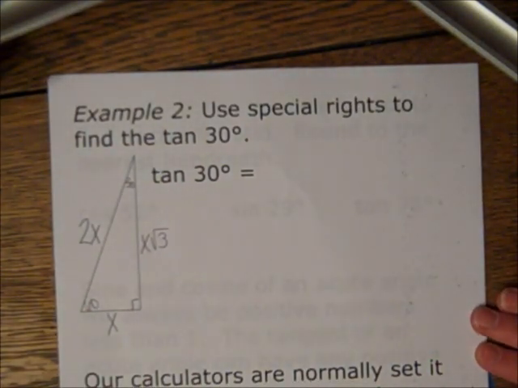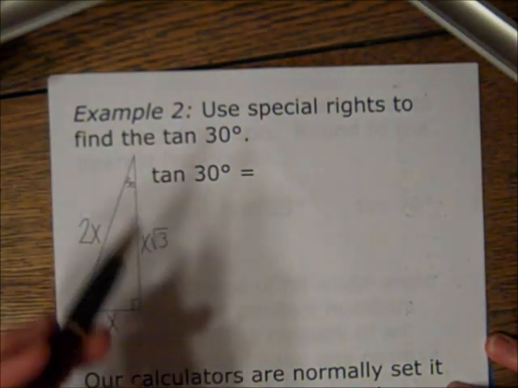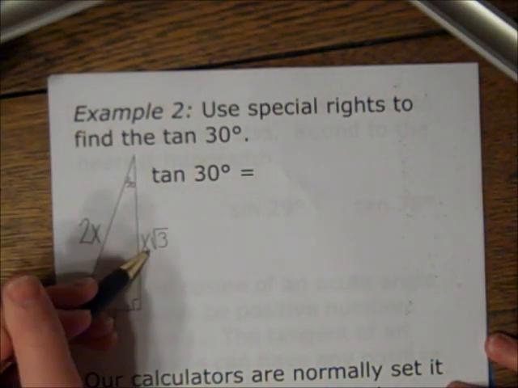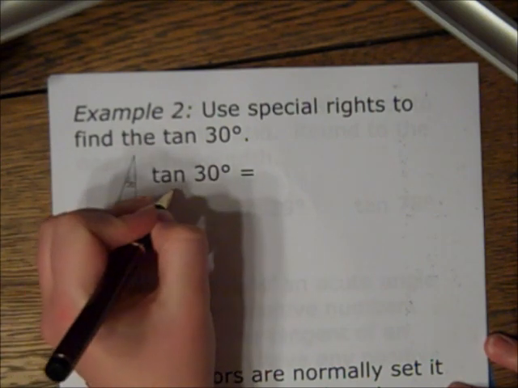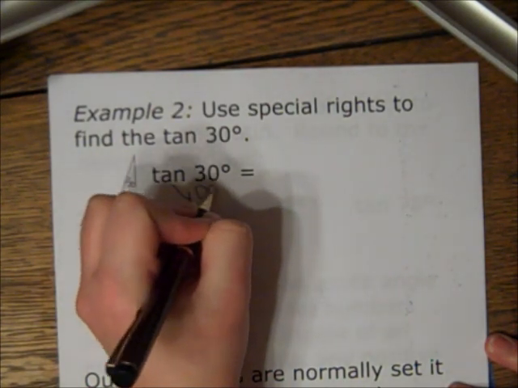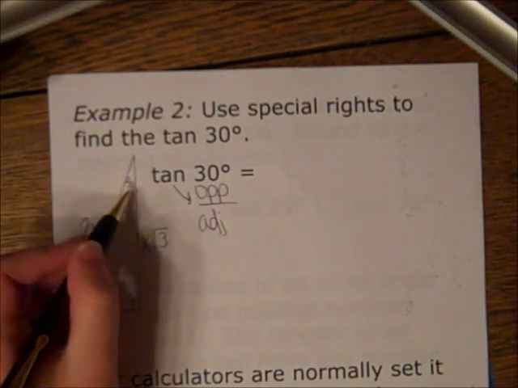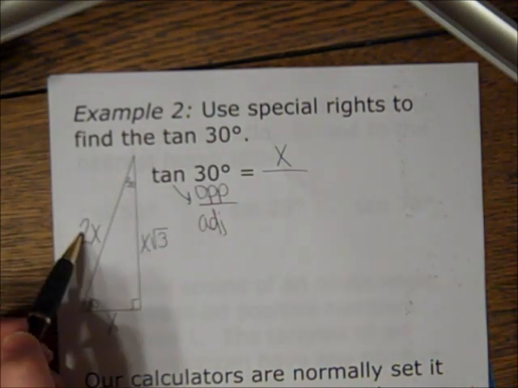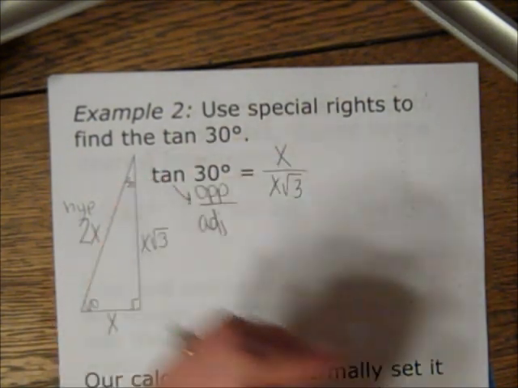Alright, so now we are going to use special right triangles to find the tangent of 30 degrees. So here I've already labeled my special right triangle, 30, 60, 90. Across from 30 goes x. Across from 60 goes x square root of 3. Across from 90 goes 2x. Okay, so tangent we just discovered is opposite over adjacent. So opposite of 30 is x. Adjacent from 30, not 2x because that's the hypotenuse, so it would be x square root of 3.